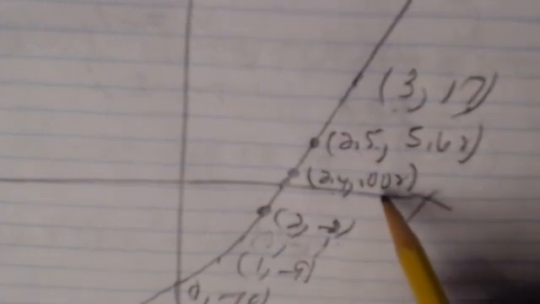Now, it's amazing how close that comes out, because when I use 2.4, that comes out to be 0.002. So that says the answer is somewhere between 2 and 2.4. Now look how close this y value was to 0. So that means that my answer is very, very close to 2.4.